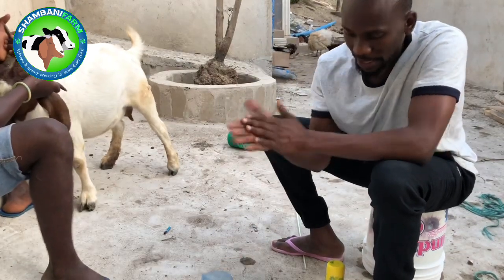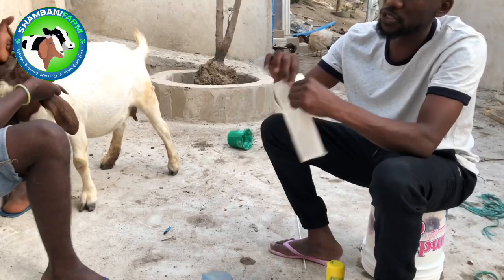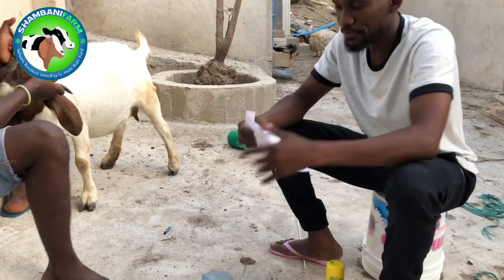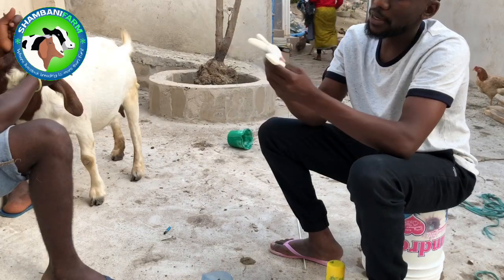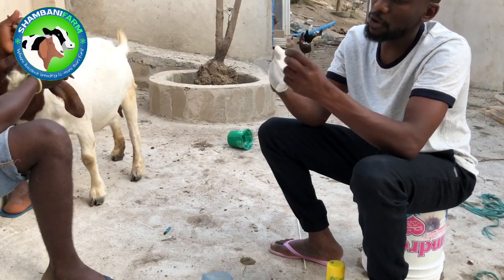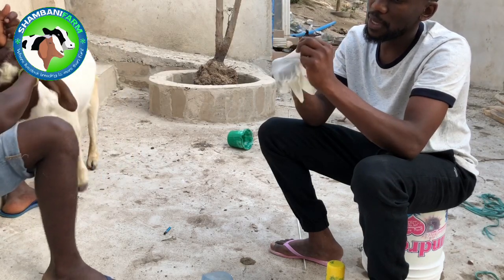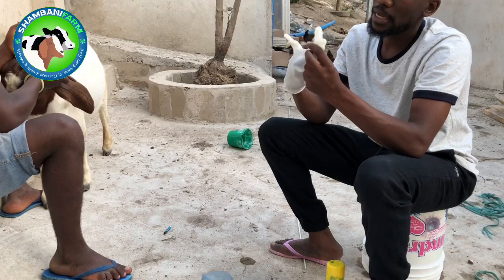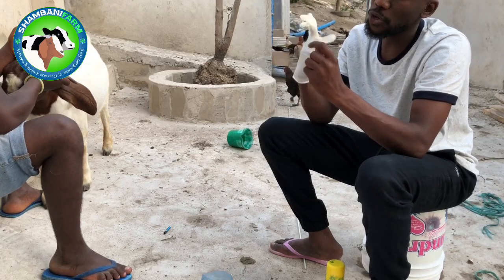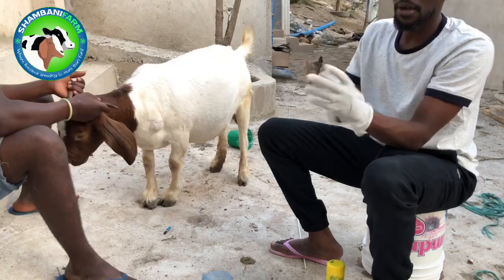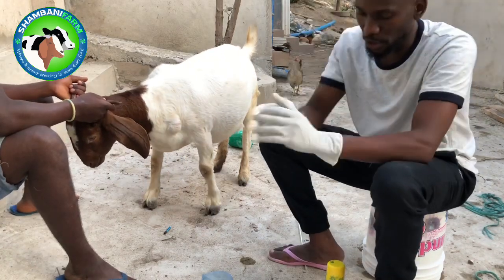So as I mentioned before, you will need gloves. So I'm going to take gloves from here, putting my gloves on. This is to protect myself from the bacteria, and so that I also do not spread the bacteria around. All right, so I've put on my gloves.